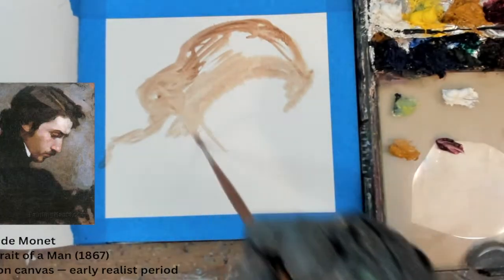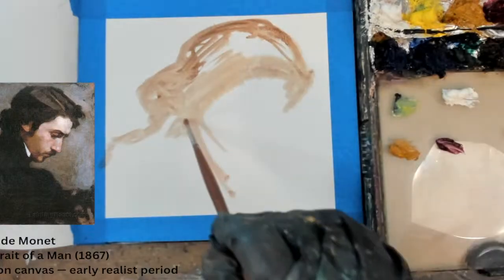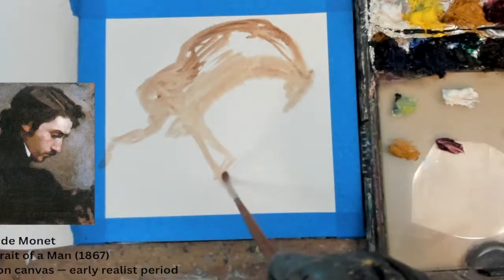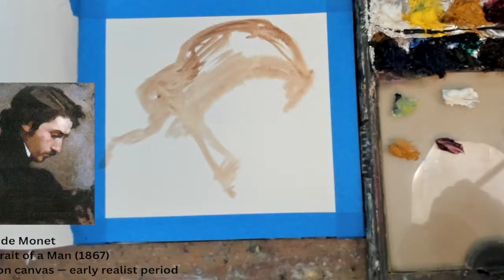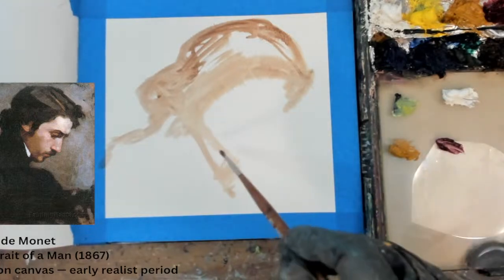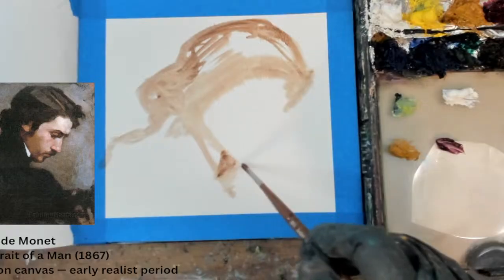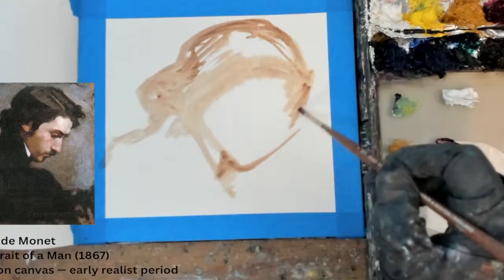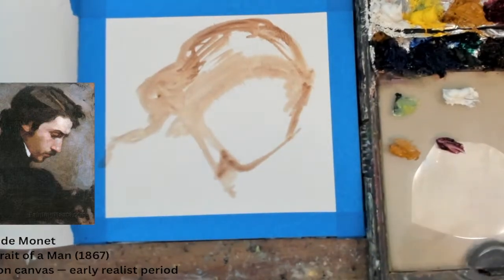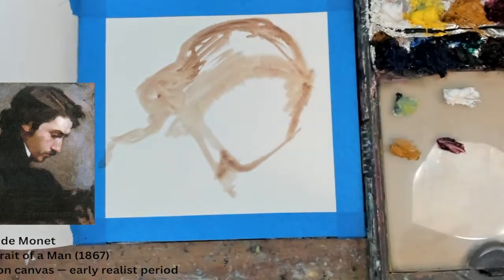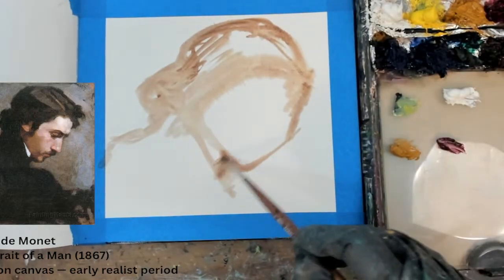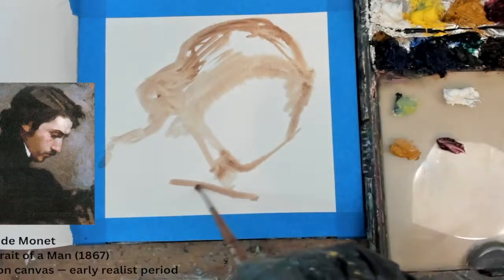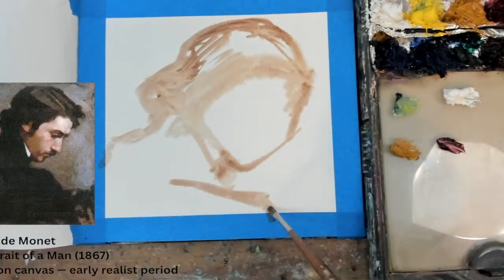He was known for painting the same thing multiple times, like the haystacks and the water lilies. He had a garden that he often painted. Do I have that in here? Yeah, nope, I don't. I took it in there. I had an image in a book of the water lilies.